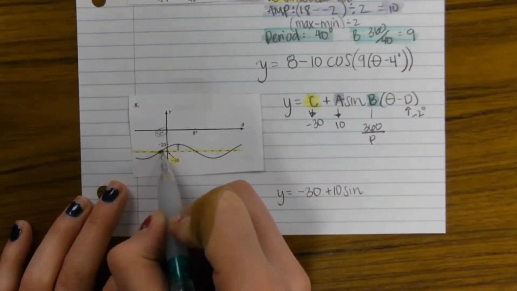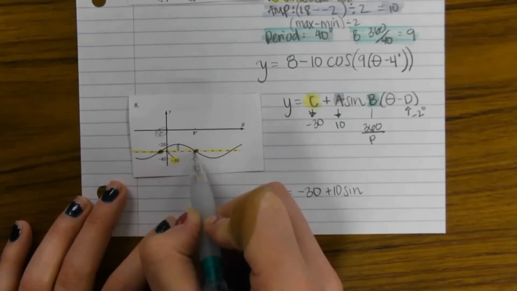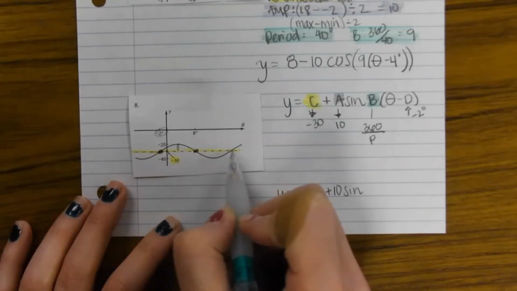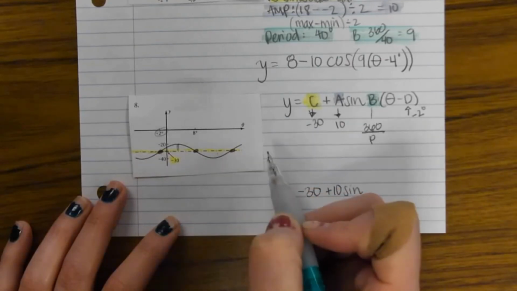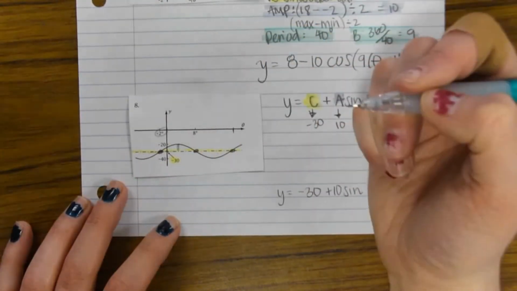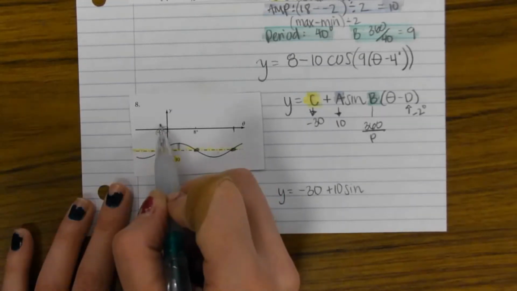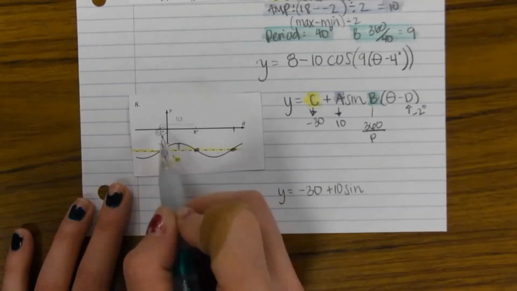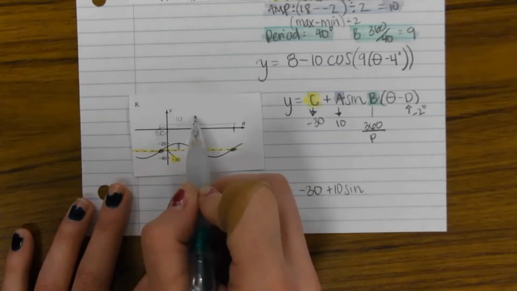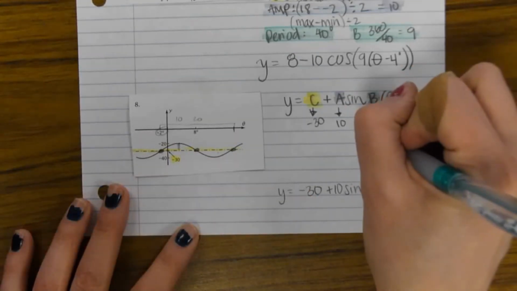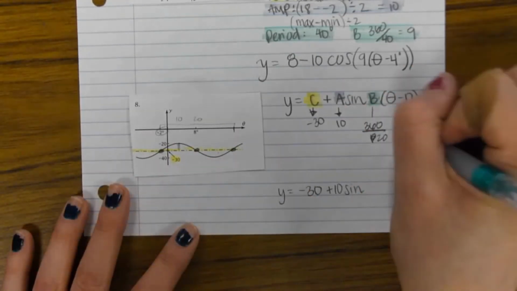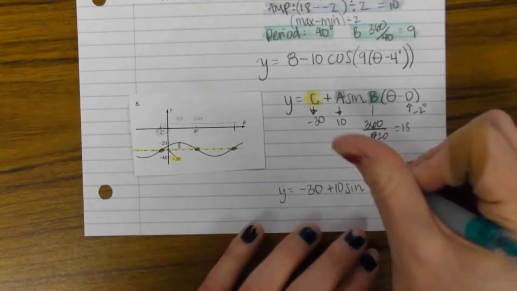So if I start here, at 8 I'm not in exactly the same position. It's not until here that I'm in exactly the same position. But it doesn't give this value to us. But let's think about this. This is exactly half of a period, and this distance is 10. So that means this full distance would be 20. So 360 divided by 20 is 18.